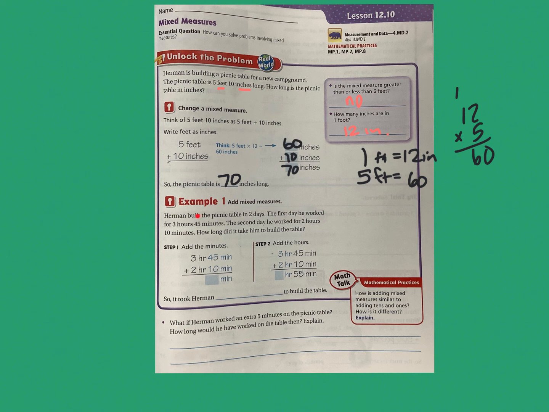Let's take a look at example 1, adding mixed measures. Herman built the picnic table in 2 days. The first day he worked for 3 hours and 45 minutes, and the second day he worked for 2 hours and 10 minutes. How long did it take him to build the table? So now we have the mixed measures of 3 hours and 45 minutes and 2 hours and 10 minutes. We have our hours lined up with our hours, our minutes lined up with our minutes.